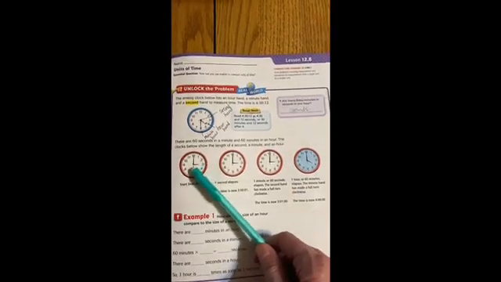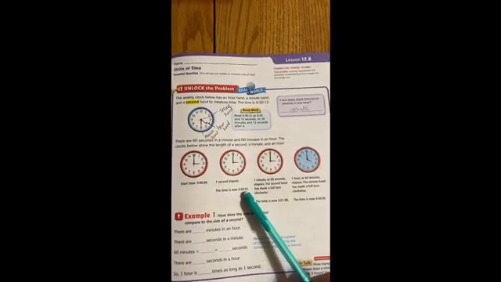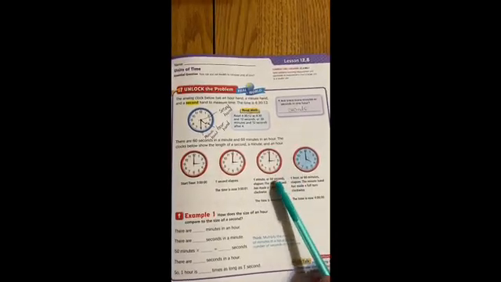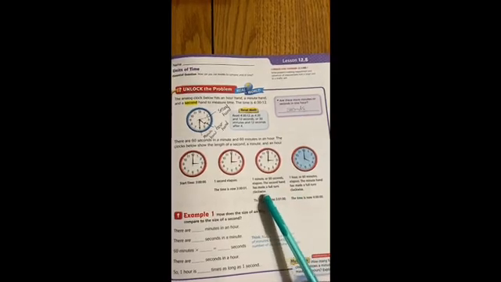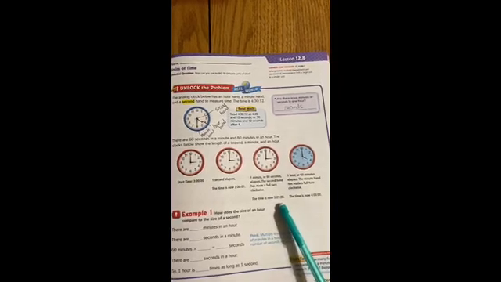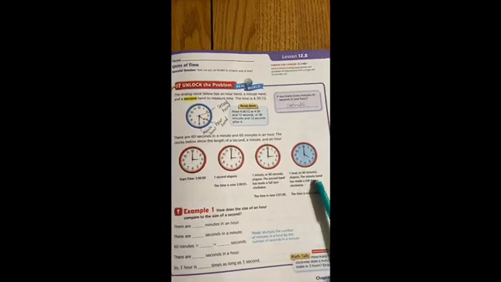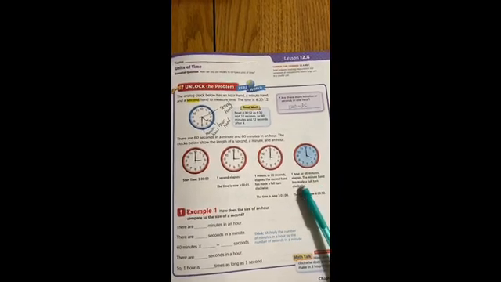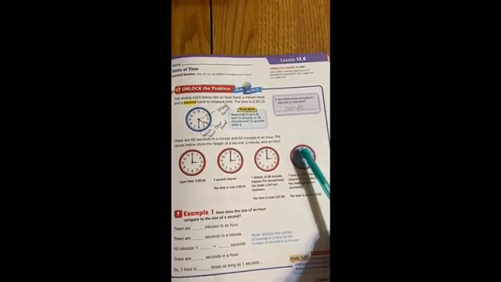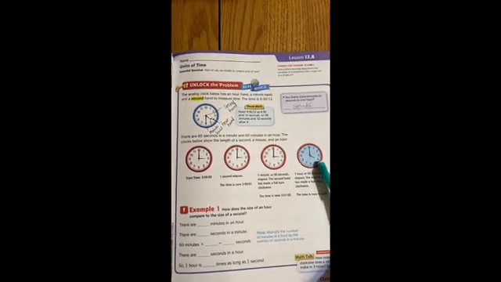Start time 3 o'clock. 1 second elapses. The time is now 3 o'clock and 1 second. 1 minute or 60 seconds elapses. The second hand, the red one, has made a full turn clockwise. The time is now 3:01. 1 hour or 60 minutes elapses. The minute hand has made a full turn clockwise. The time is now 4 o'clock. So that minute hand went all the way around into 4 o'clock.